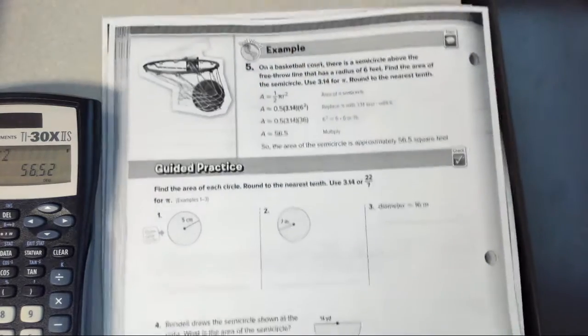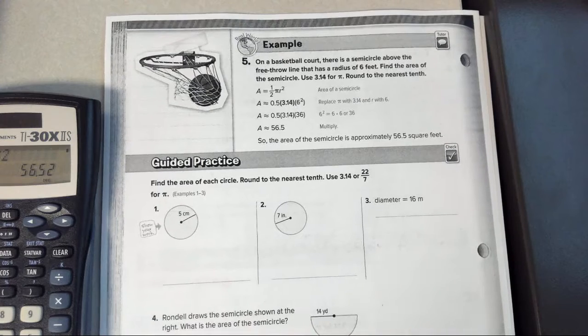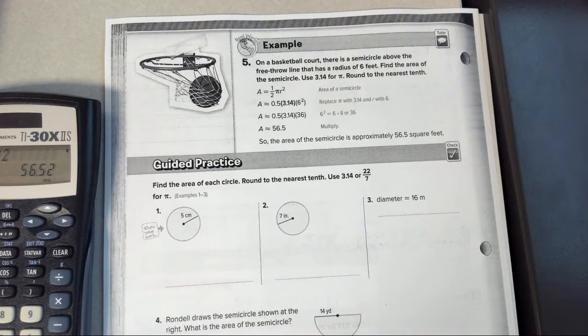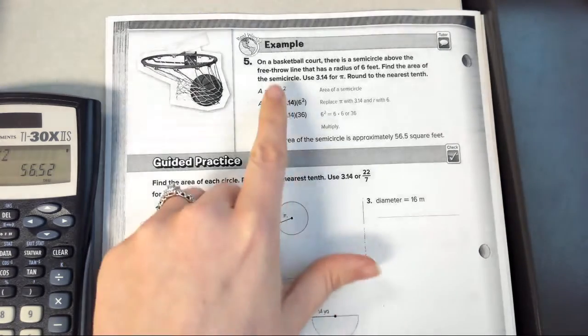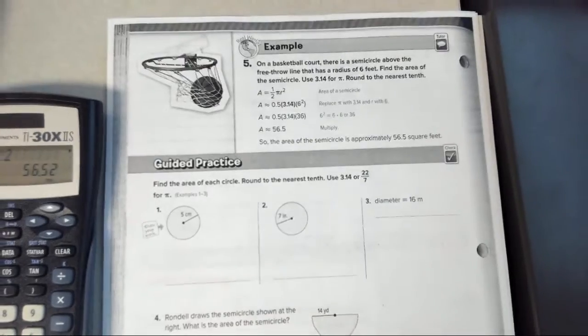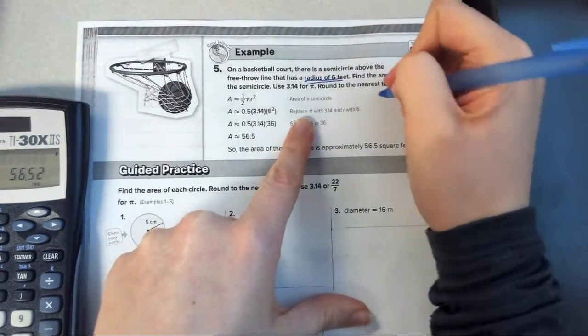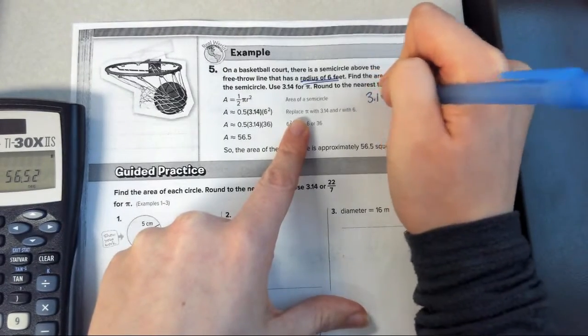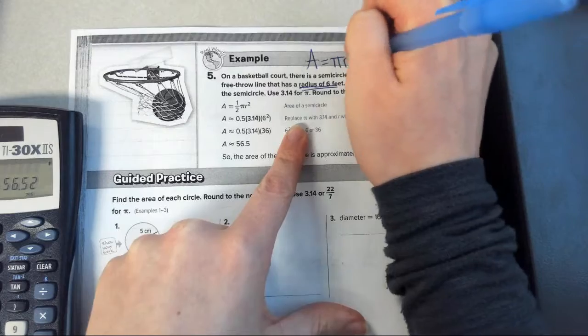The very last example is just a story problem. On a basketball court, there is a semicircle above the free throw line that has a radius of 6 feet. Find the area of the semicircle. So again, find your area first. Notice it gave you a radius. So 3.14, because remember area equals pi r squared.